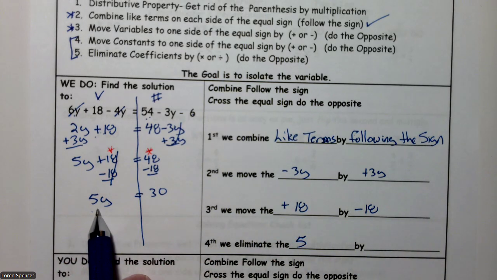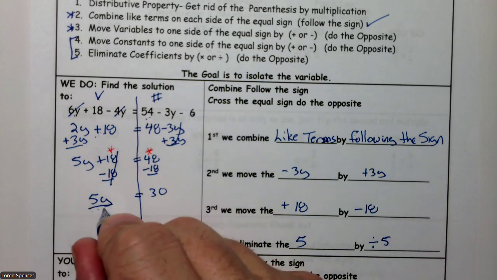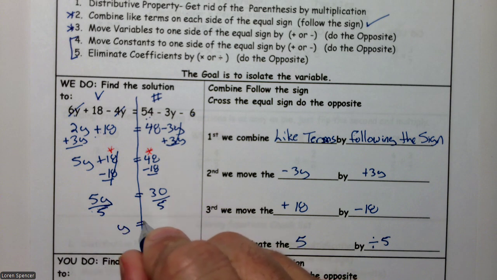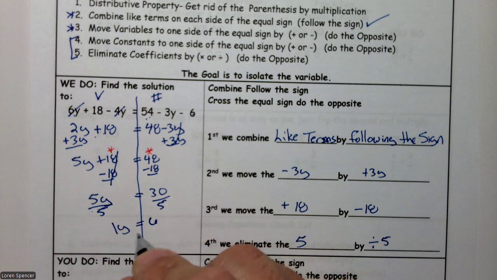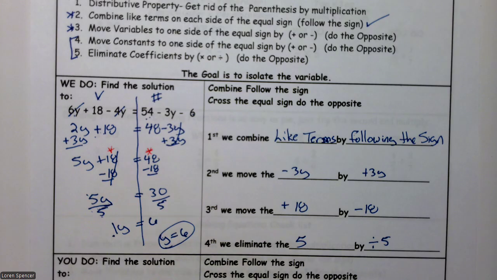Well, since it's side by side, it's being multiplied. So I have to undo multiplication by division. So this is by dividing by 5. So y equals 6. 1y equals 6. And we just like to write it as y equals 6 because 5 divided by 5 is 1.